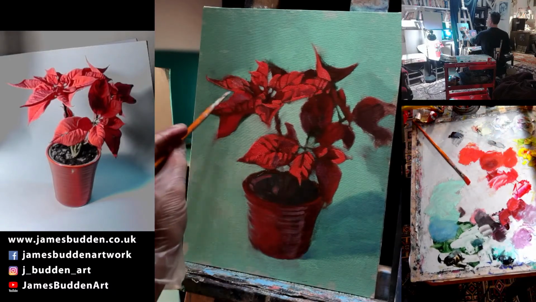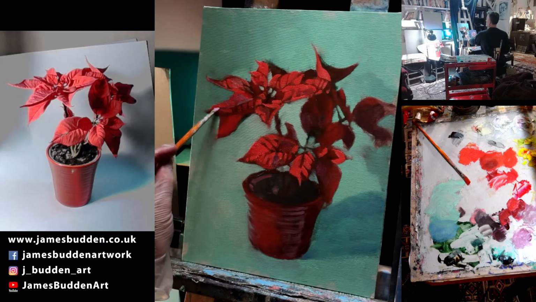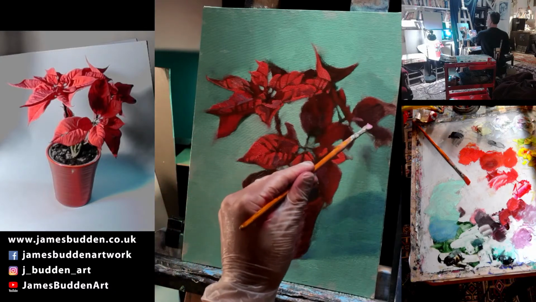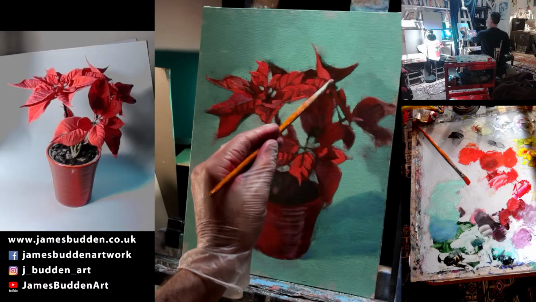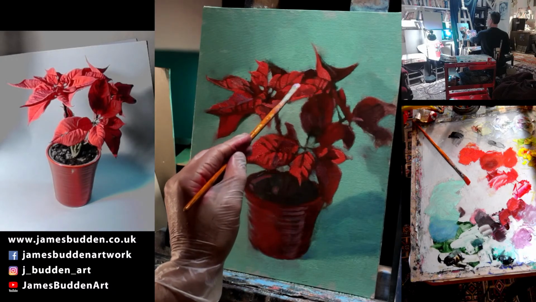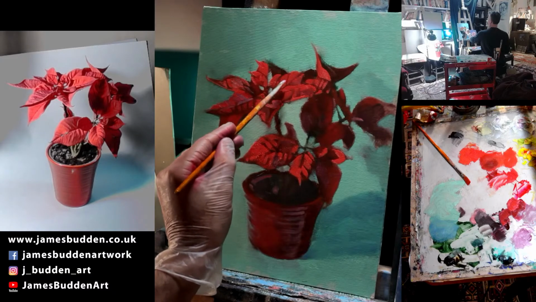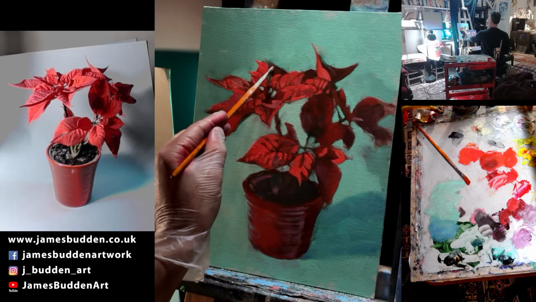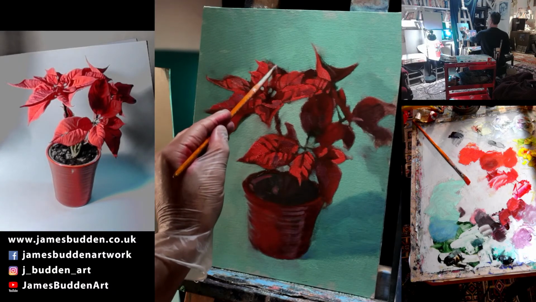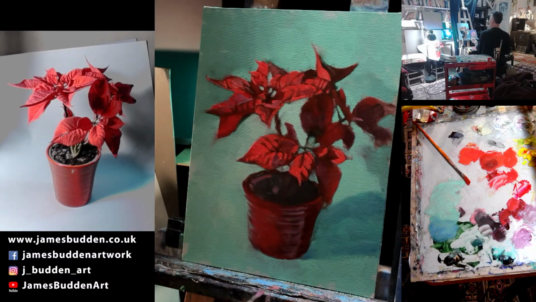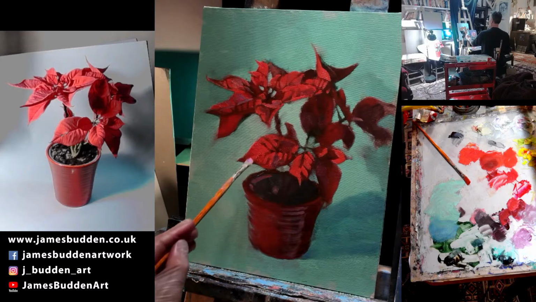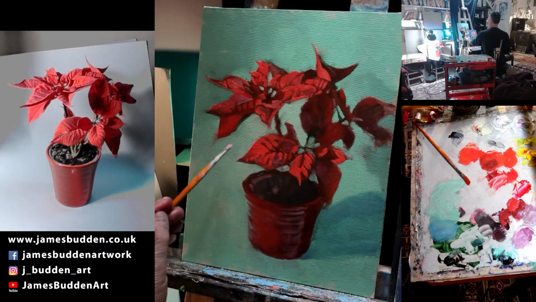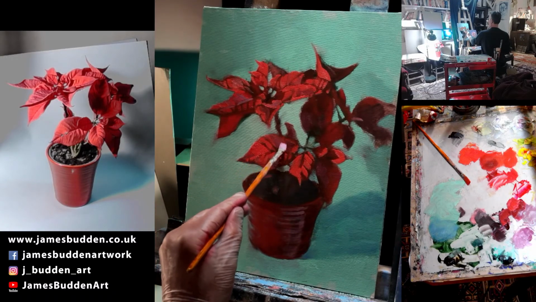I'll do a few extra little bits and pieces, like get some lights along the edge of that. It's going to cool off. That's too bright. That's not doing anything useful. It is making a difference though. Oh, especially over here.